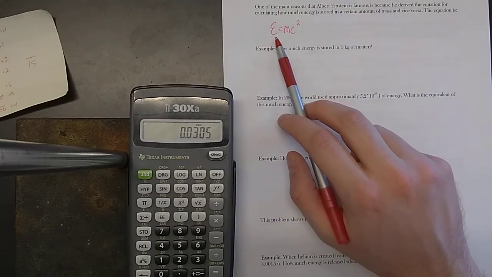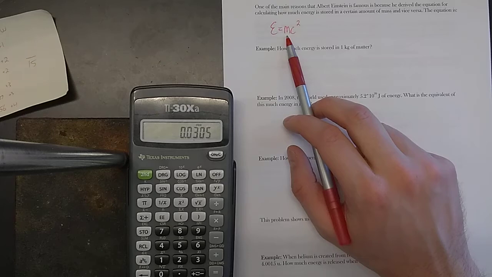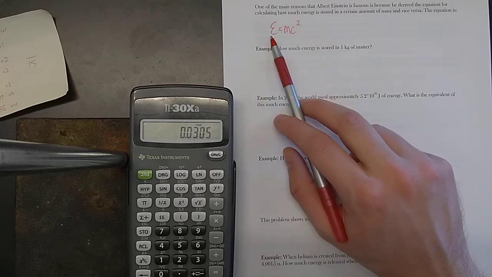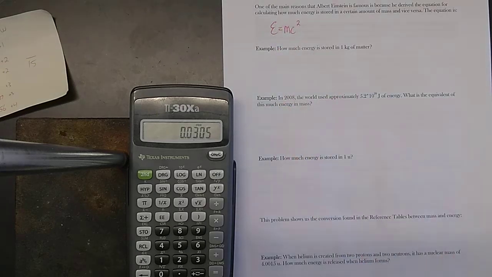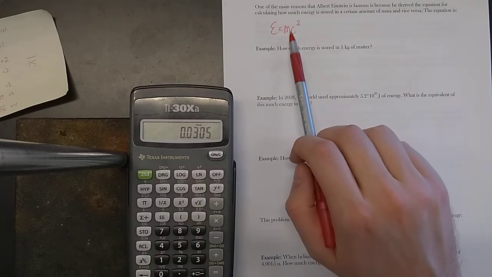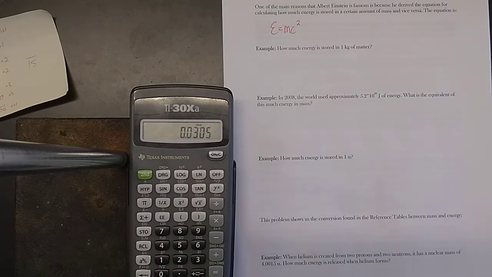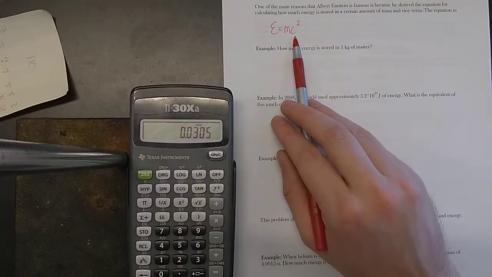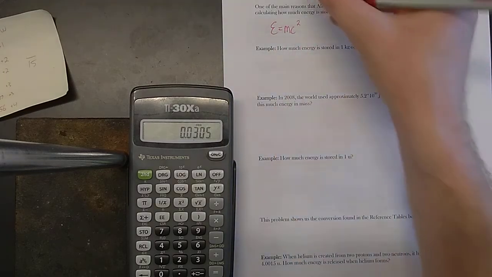This equation shows us that the mass of an object can be changed into a certain amount of energy. Okay? I'm not going to get into how you change it into energy, but a certain amount of mass has an equivalent amount of energy. If we could take that mass and change it into energy, that's what we're talking about here. You simply multiply by the speed of light squared.